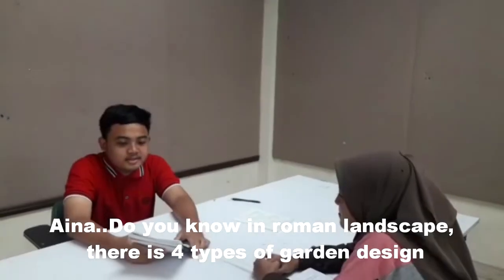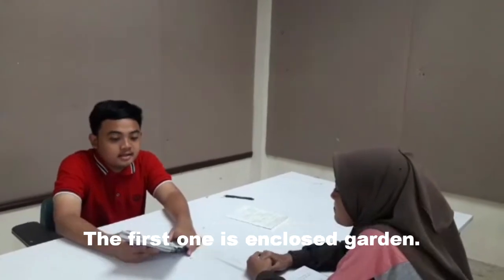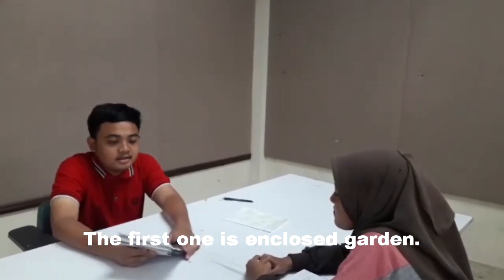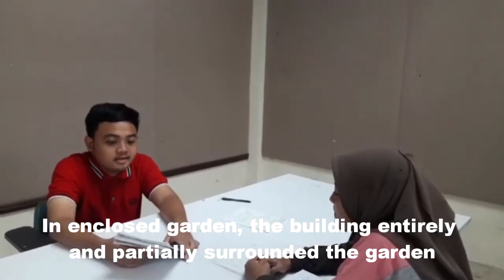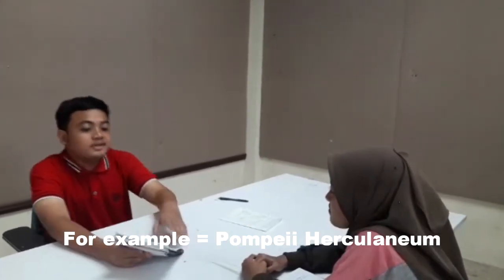You know, in Roman landscape there are 4 types of garden design. The first one is the enclosed garden. In an enclosed garden, the building entirely or partially surrounds the garden. For example, Pompeii and Herculaneum.